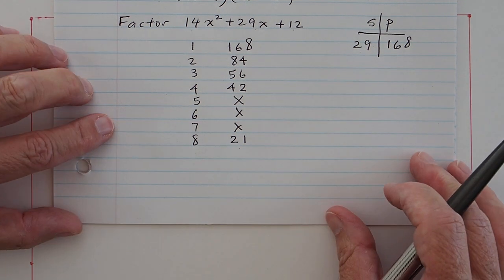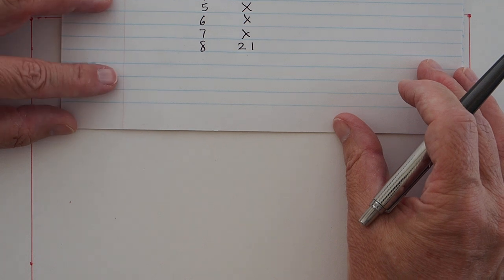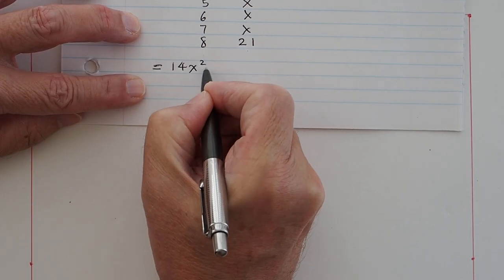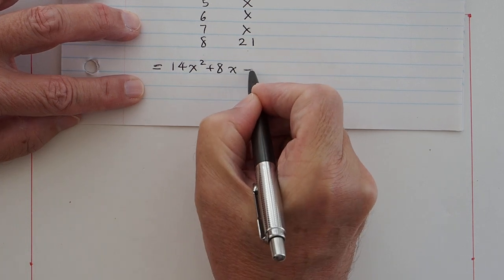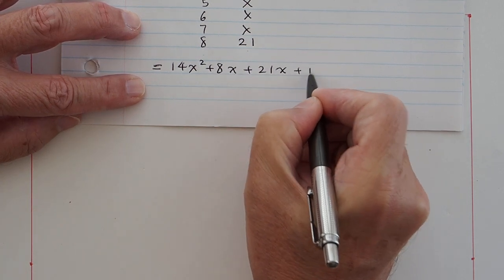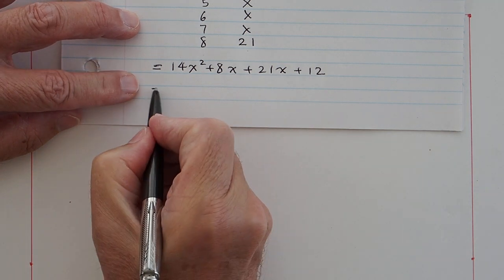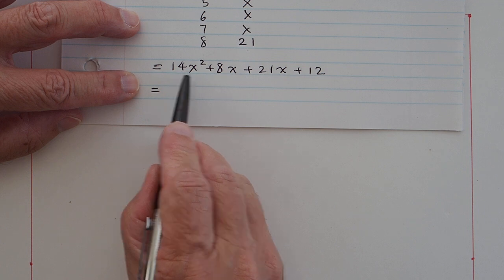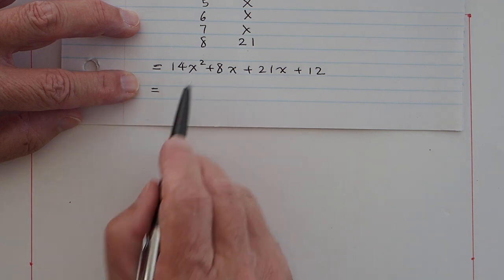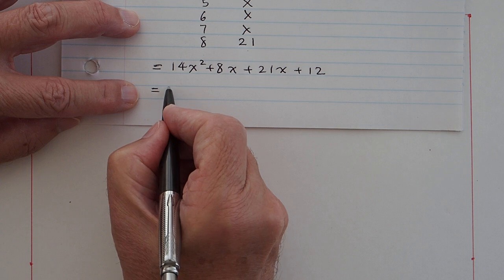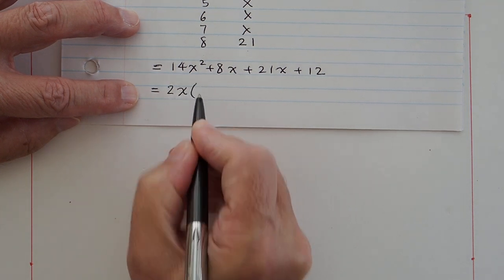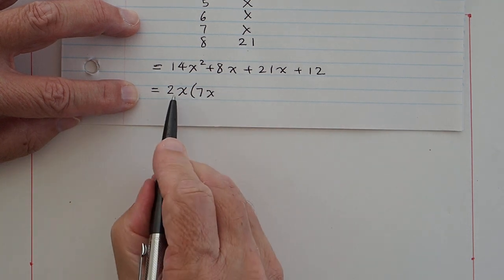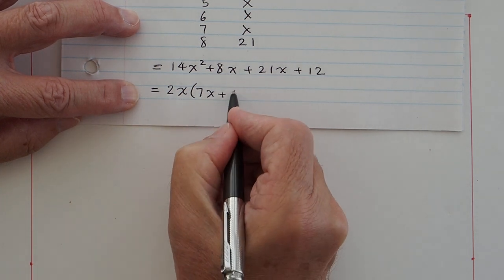Here we go. Question continues. So now I've got this. The next line on the question would be 14x squared plus 8x plus 21x plus 12. And then I factor in pairs, just like before. So coming out of these two terms, what is the biggest number that can factor out of the first two terms? Well, it looks like it's going to be a 2x, doesn't it? 2 times 7 gives 14, so I'll put a 7x there. And 2 times 4 gives you 8, so I'll put a 4 there.